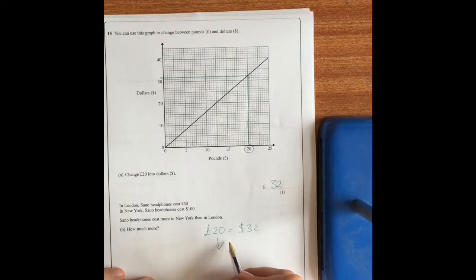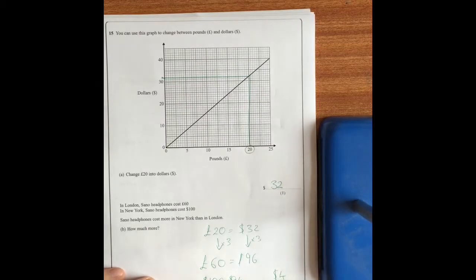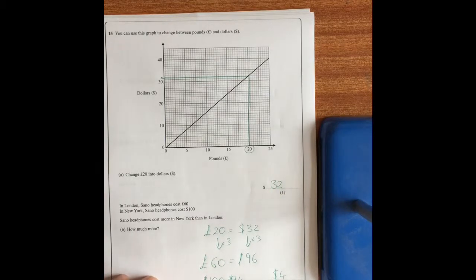So if we times both of those by 3, we get that £60 is $96. The headphones therefore cost $4 more in New York. You could also do that in pounds, but since we've already worked this out, it's better to use this from the previous question.